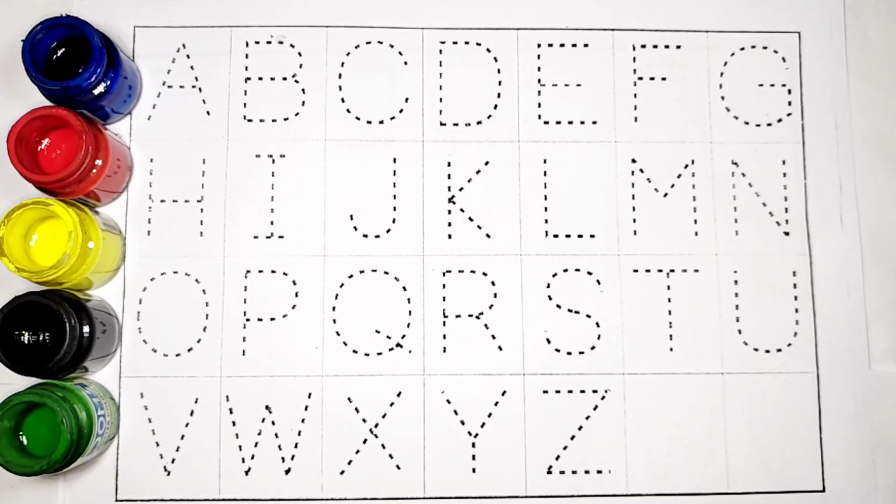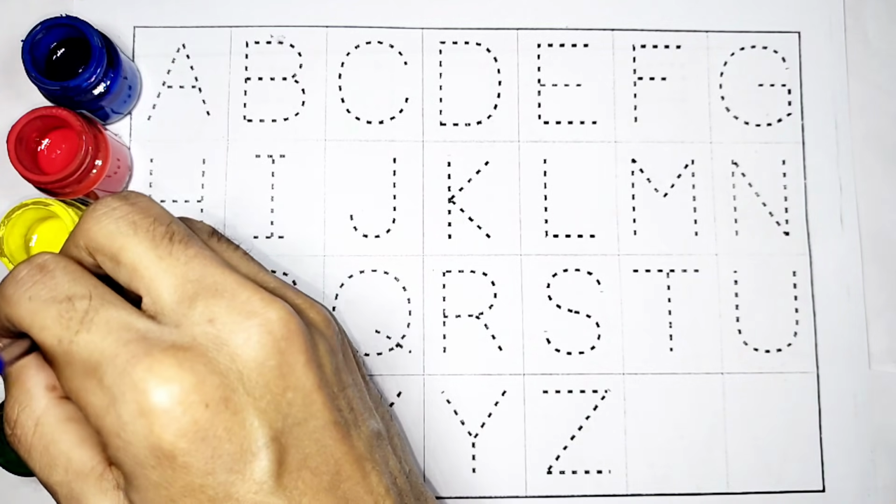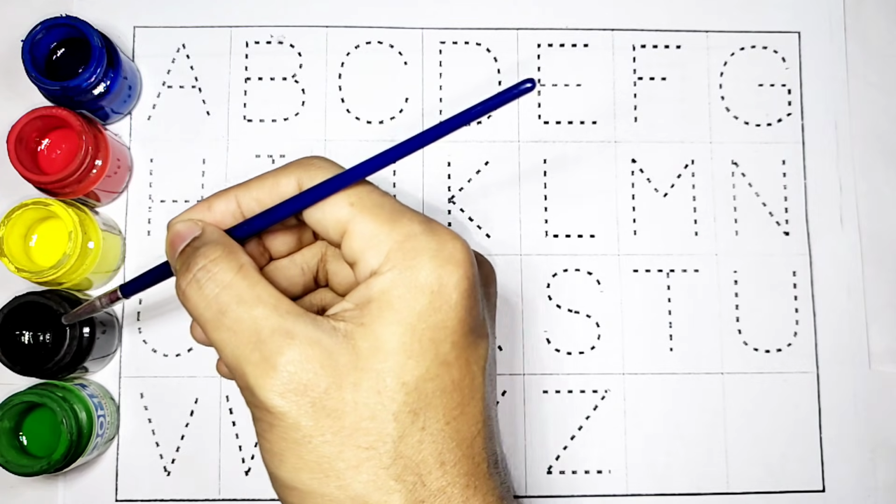Hello everyone. Now we are drawing and coloring alphabets A to Z. Kids, now we are using the color black.